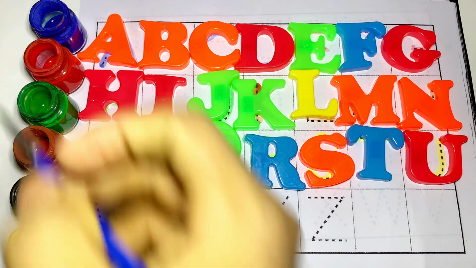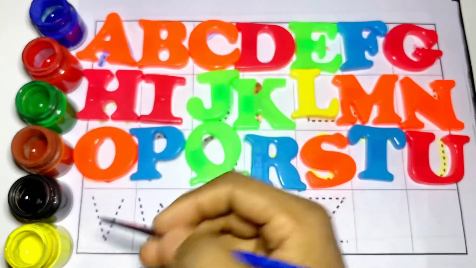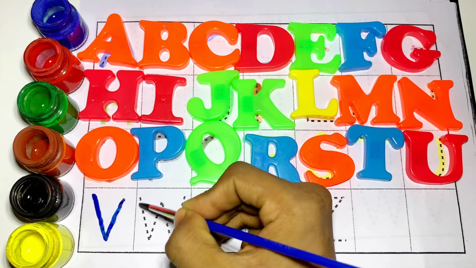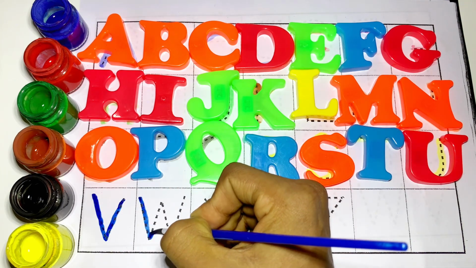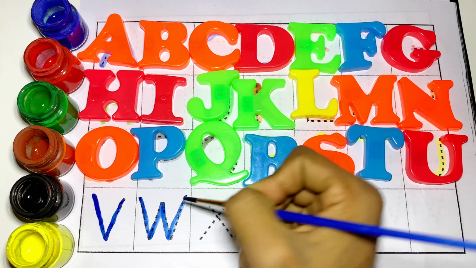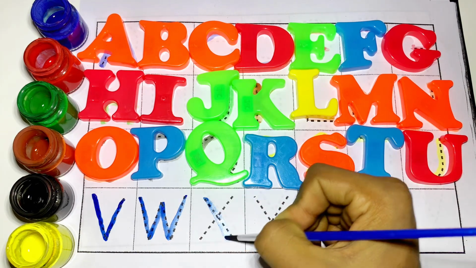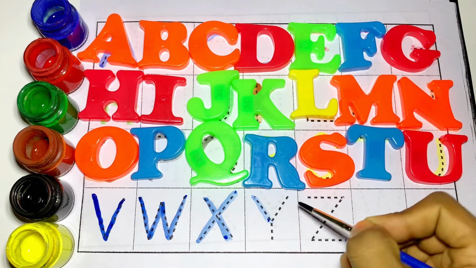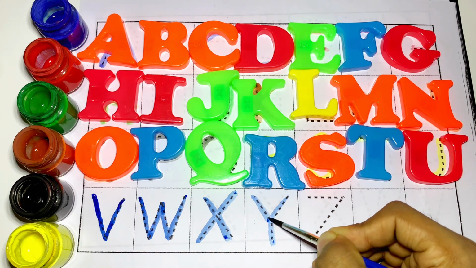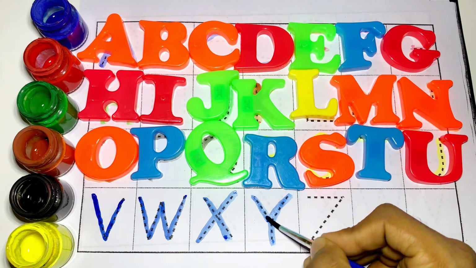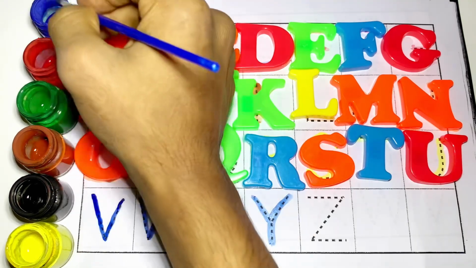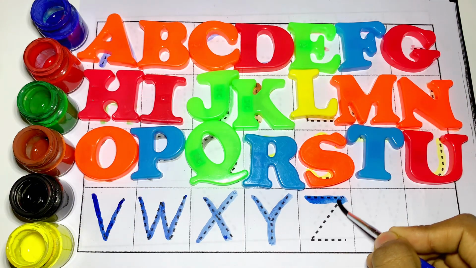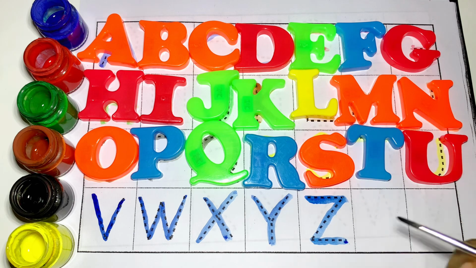V for van. V for vanilla. And use blue color. W. W for wolf. X. X for X-ray. Y. Y for yak. Kids, again use blue color and draw Z. Z for zebra.